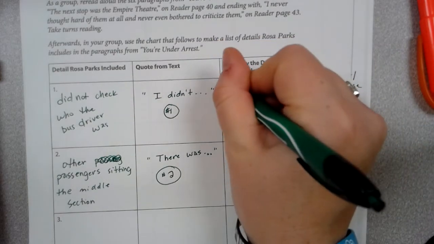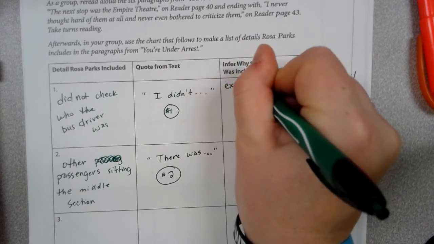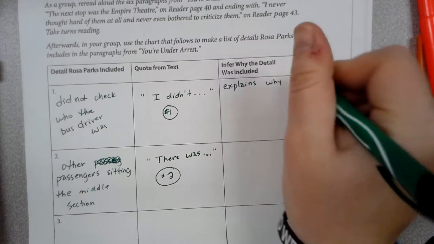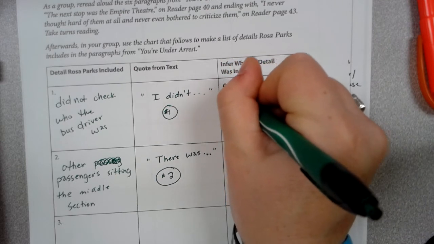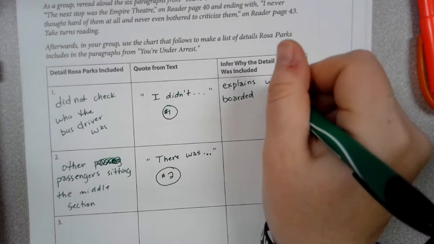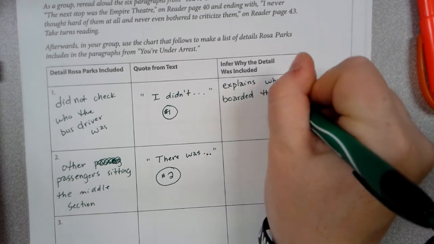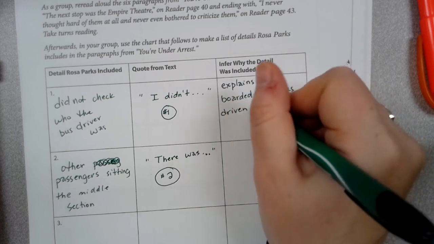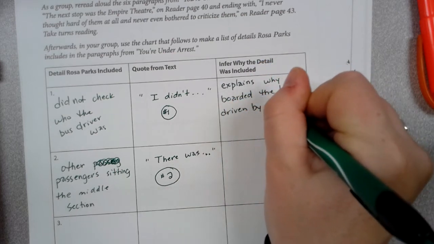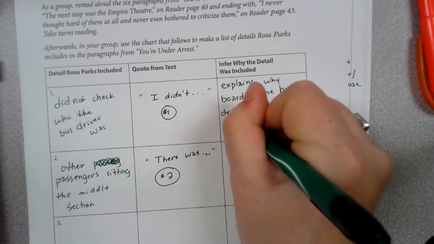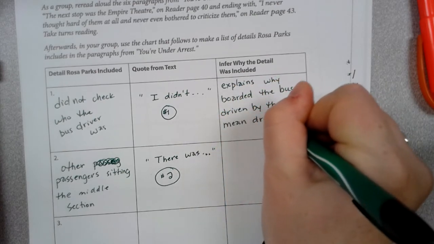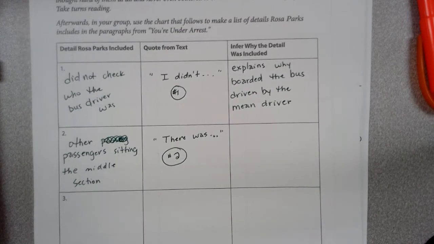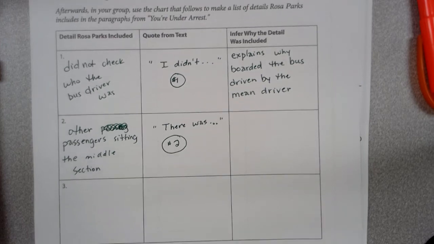Well, it explains why she boarded the bus driven by that driver. So she's given us a background of the fact that she knows who this driver is. This driver gave her problems 12 years ago, so she is giving us background information.